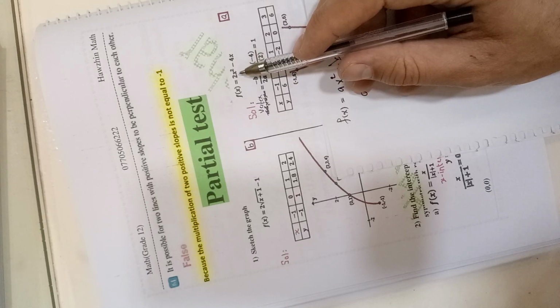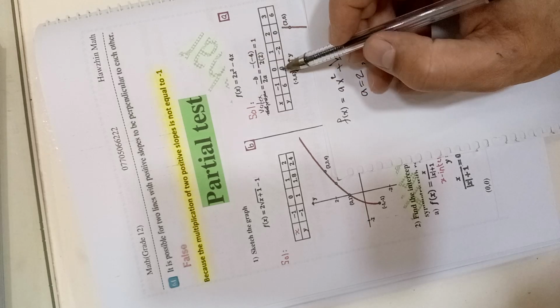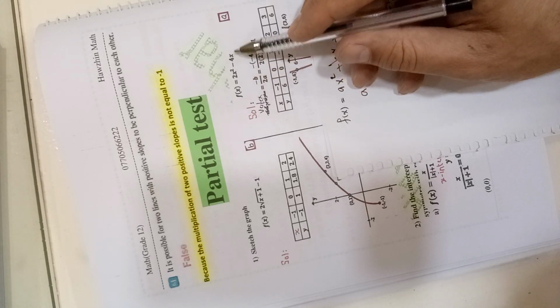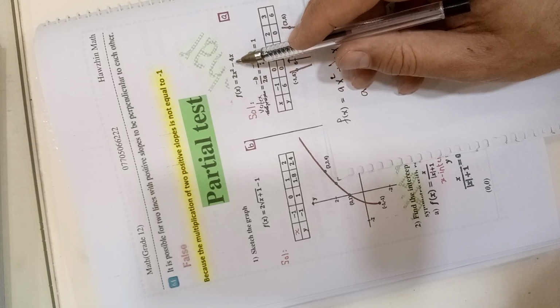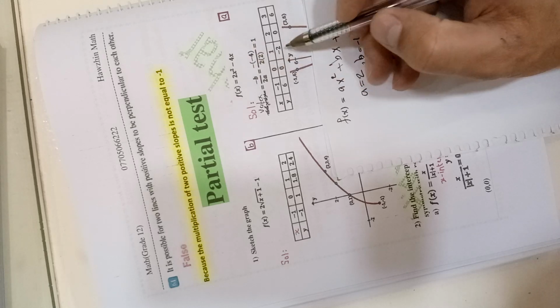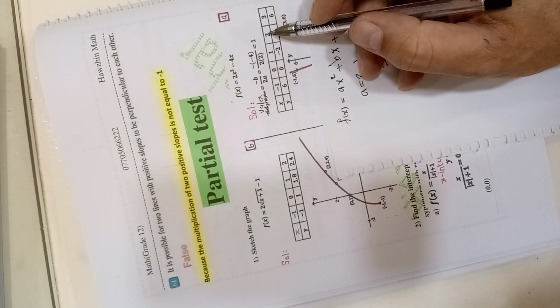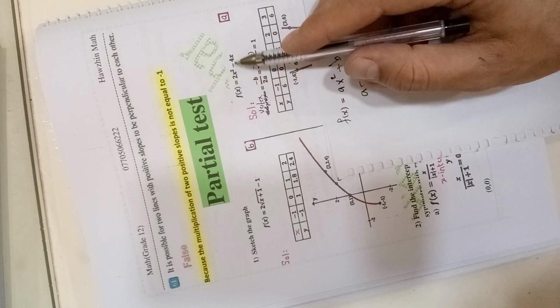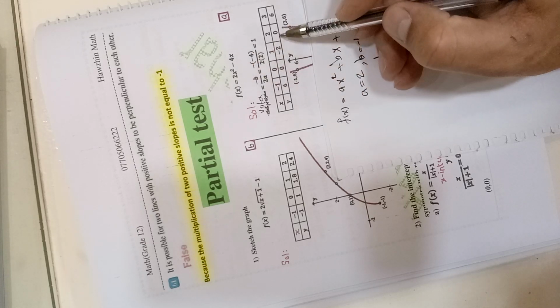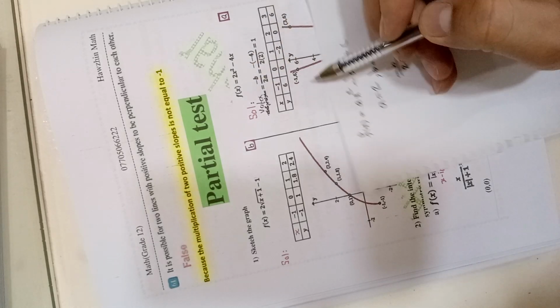0: 2 times 0, 4 times 0, equals 0. 1: 2 times 1, 4 times 1, 2 minus 4 is minus 2. 2: 2 times 2 power 2 is 8, 4 times 2 is 8, 8 minus 8 is 0. 3 is equal to 6 by calculator.